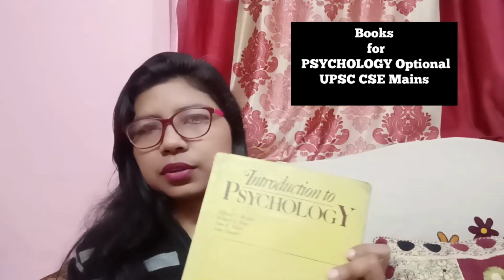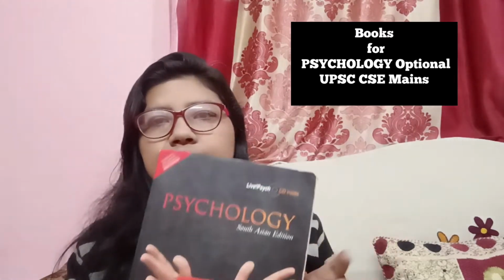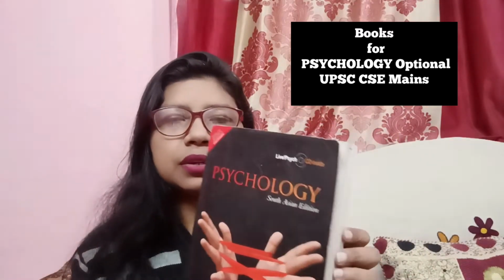So this is an all-inclusive book. You can go for this book. This was my very first book, and also during my teaching profession as a psychology teacher, this book helped me a lot. This book by Morgan and King is the Tata McGraw-Hill edition, and another book, Psychology by Ciccarelli and Meyer, Pearson publication. This is also a very good book, you can go for this book as well, if not that.